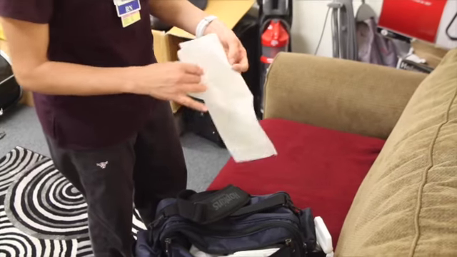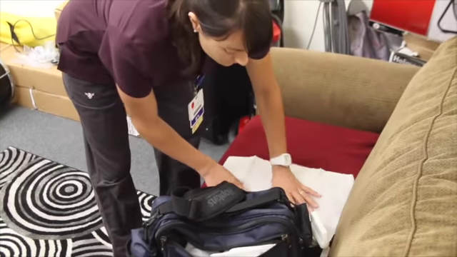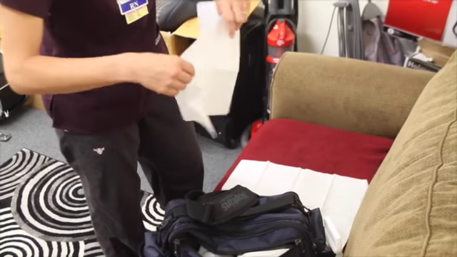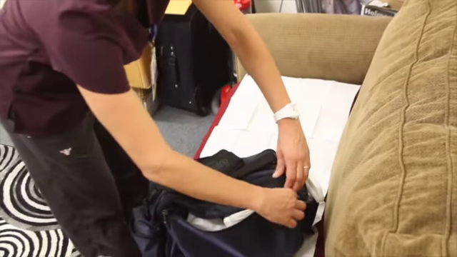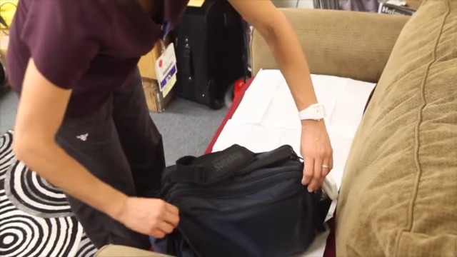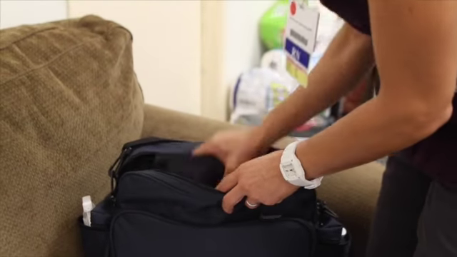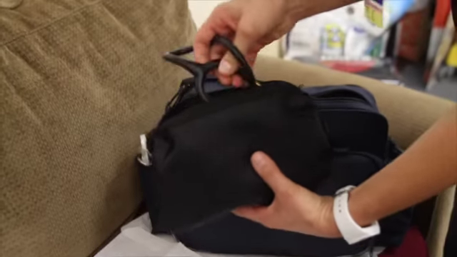Create a clean and a dirty field by placing two barriers next to your bag. Zip bag closed when not in use. Place supplies used to take vitals onto your clean field.